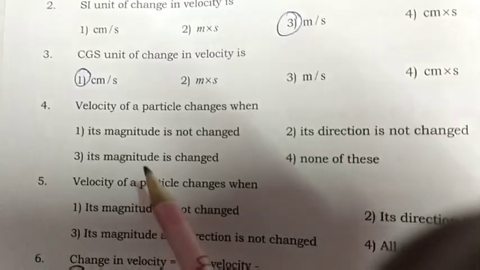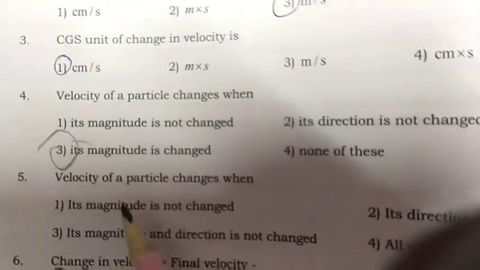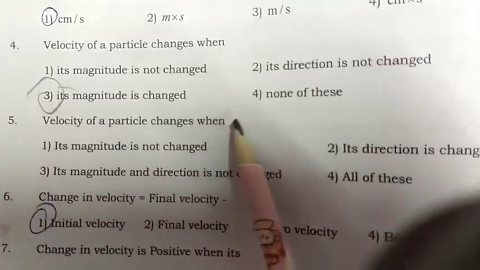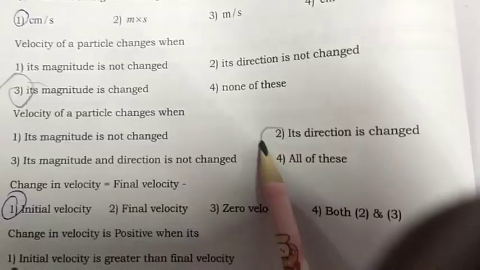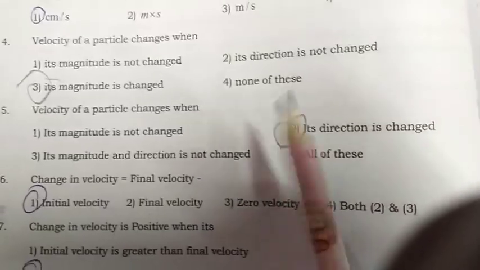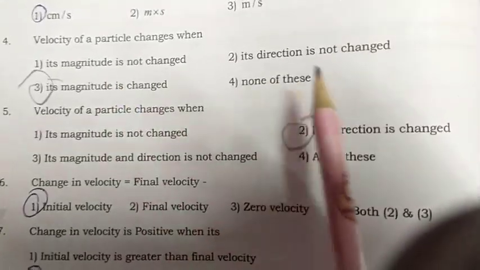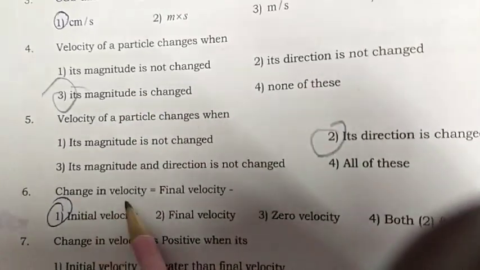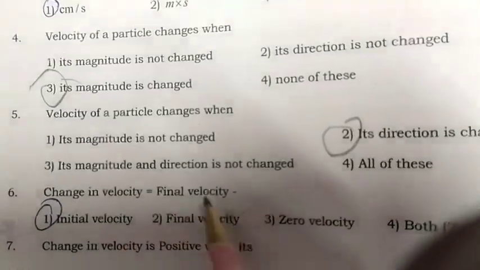Very good. Its magnitude is changed. The velocity of a particle changes when its direction is changed. Good. Because we all know velocity is a vector quantity, right? So it has both direction as well as magnitude. Then change in velocity is equal to final velocity minus initial velocity.